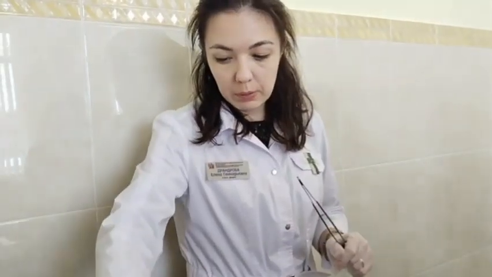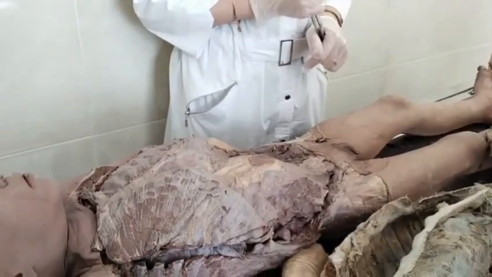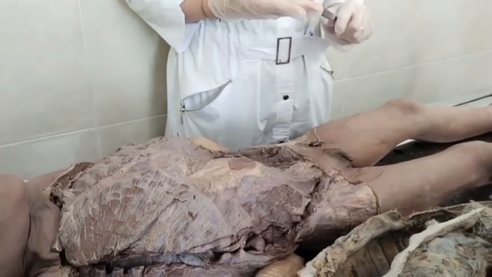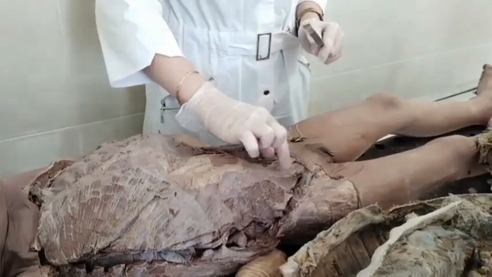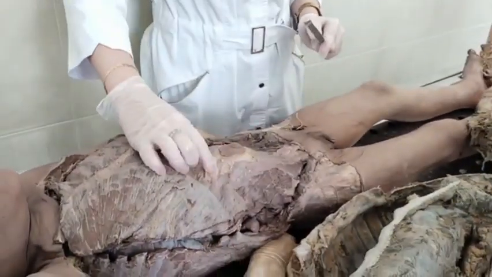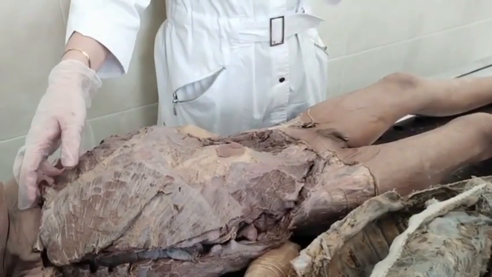Okay, these were muscles of the chest. Now muscles of the abdomen. Muscles of the abdomen are also divided into several groups. They are three: anterior group of the abdomen, lateral group of the abdomen, and also posterior group of the abdomen.